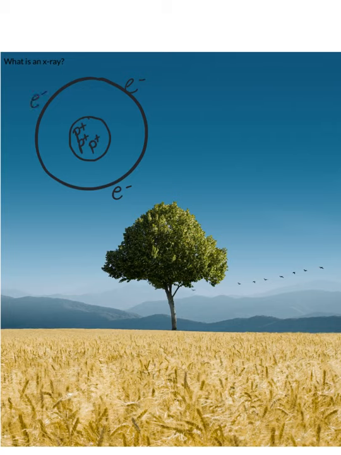A couple other things you are going to want to keep in mind is something called the atomic number, which is always equal to the number of electrons of an atom. You'll also want to remember that the number of electrons is always equal to the number of protons.